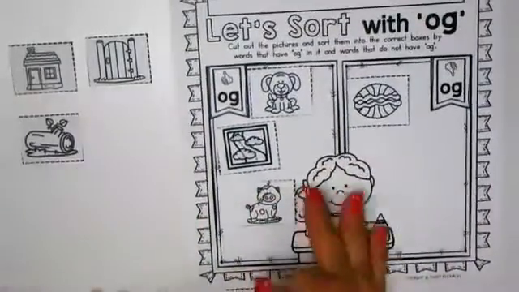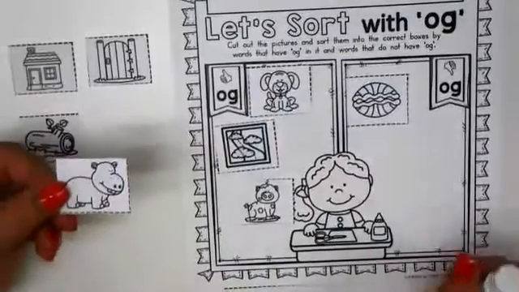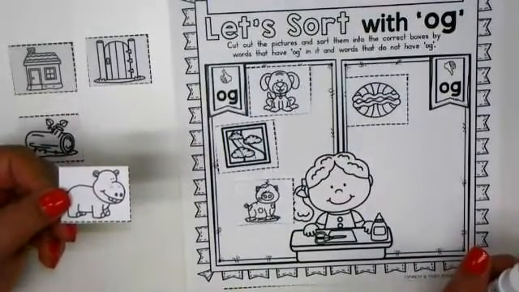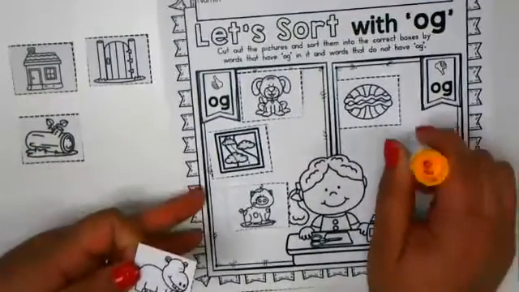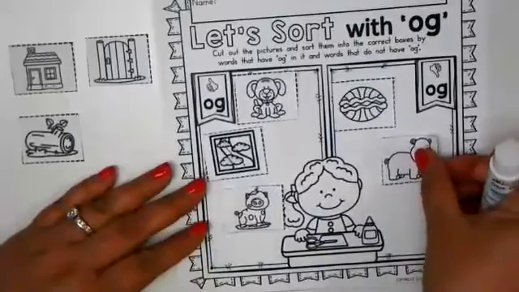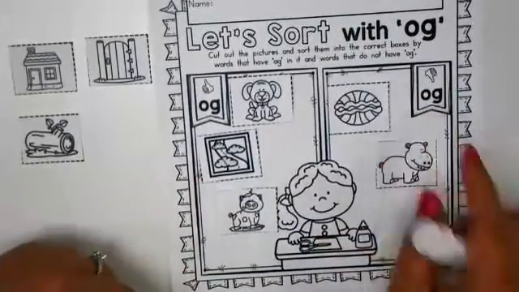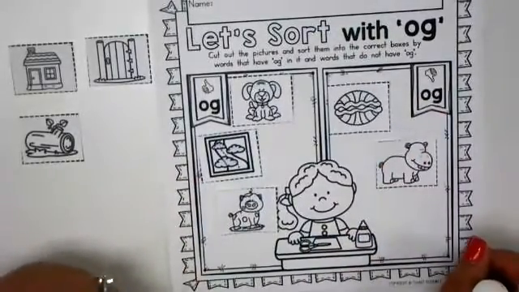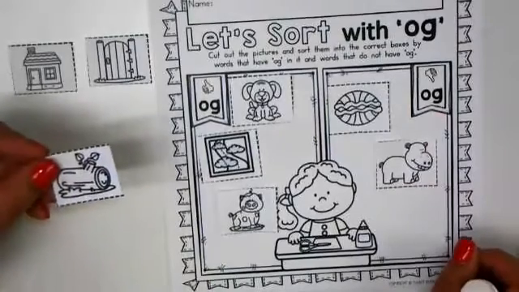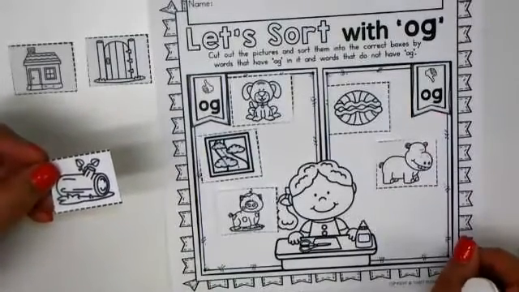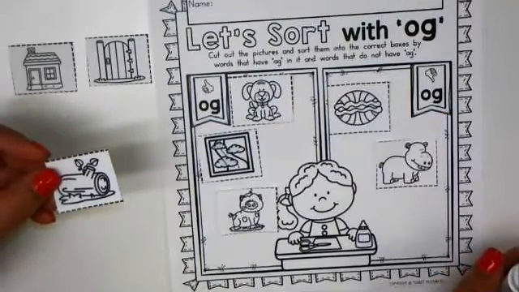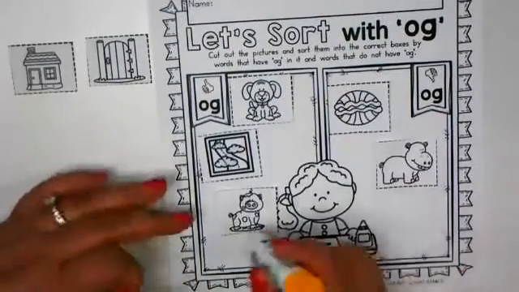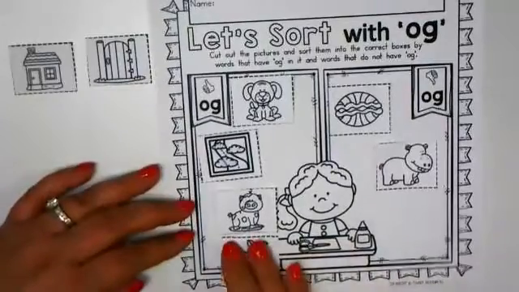All right. Here is a picture of a hippo. Does hippo have the og sound in it? Hippo. No, I do not hear the og sound in the word hippo. So it goes on the right side, thumbs down, because it doesn't have the og sound. Here's another one. Log. Do you hear the og sound in the word log? Log. Yes, I hear the og sound in the word log.